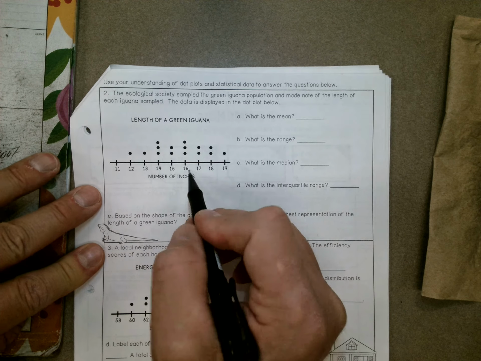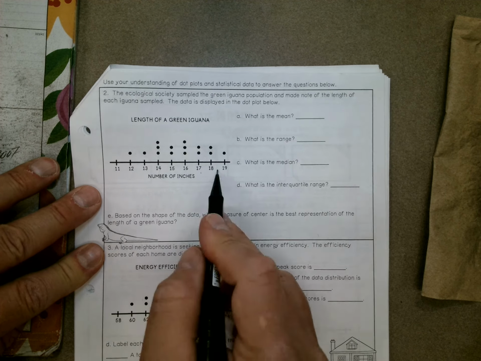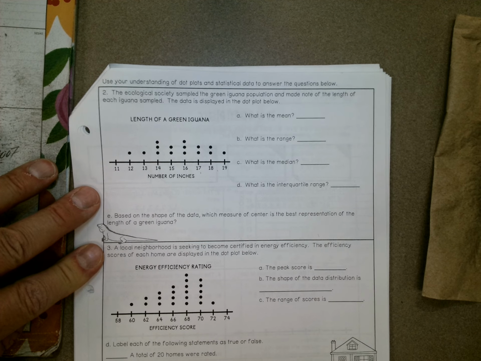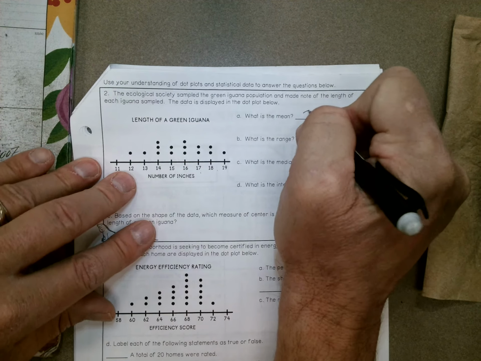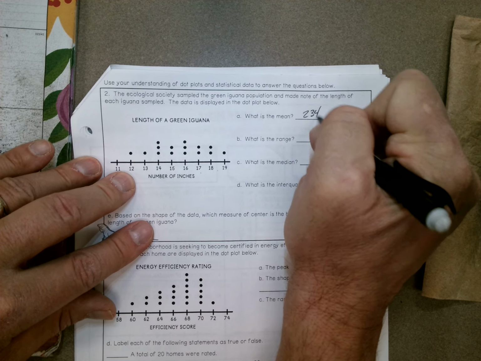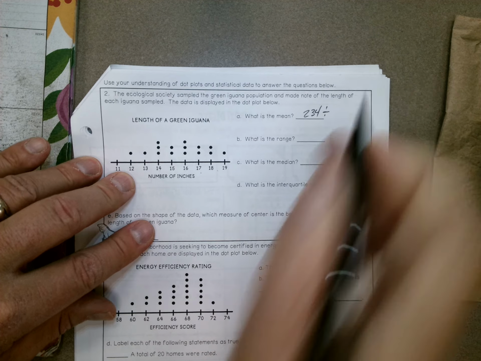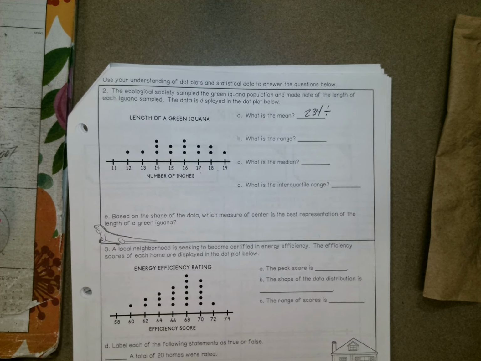3 16s, 2 17s. Okay. 2 18s. And 1 19. And my total is 234. And I'm going to divide that by the total number in the set.